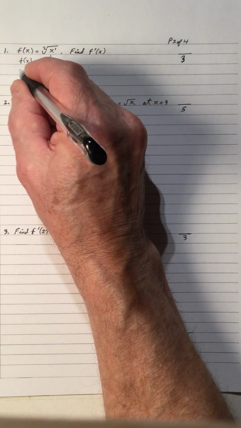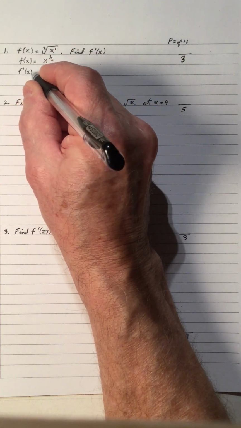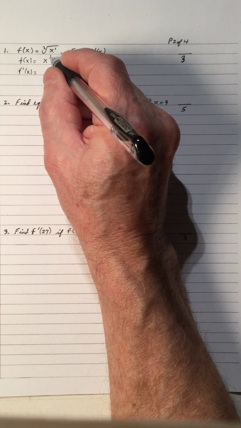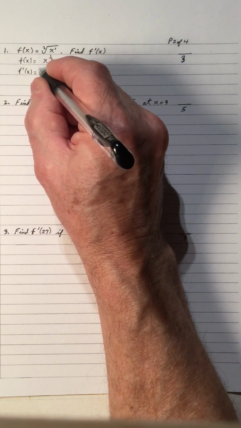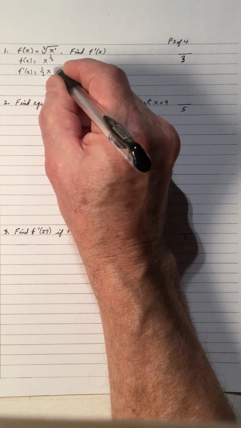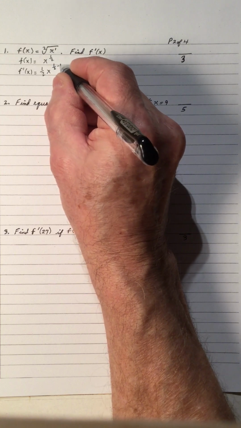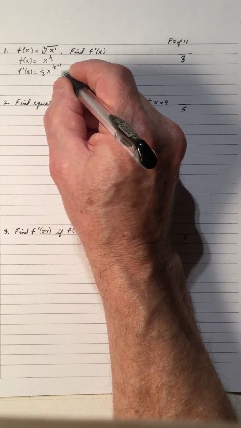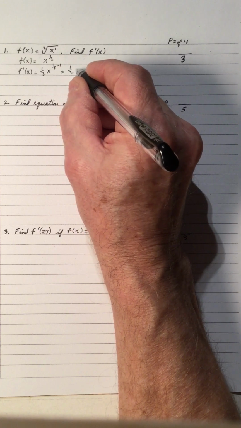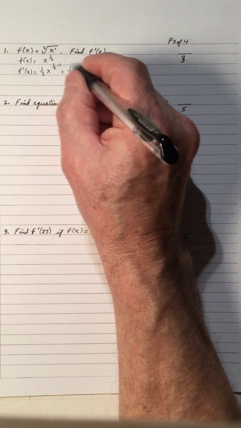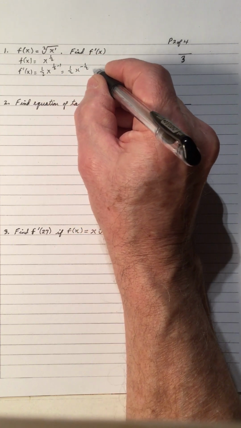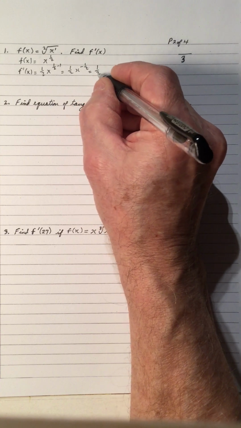The exponent rule is f prime x is a half or 2, makes no difference. You take the half and multiply by 1 to get a half, and you decrease your exponent by 1. So that gives you a half x to the 1/2 minus 1, which is a negative half.